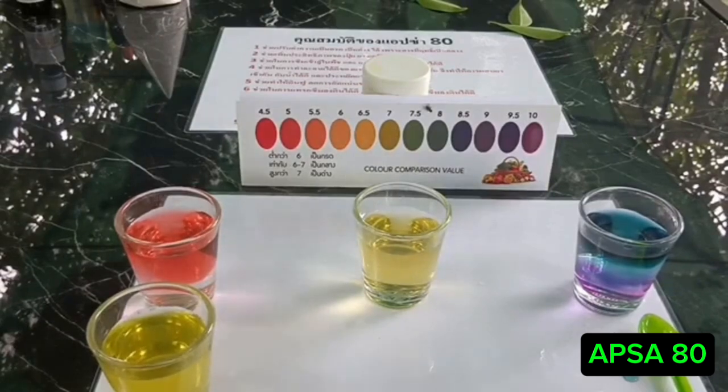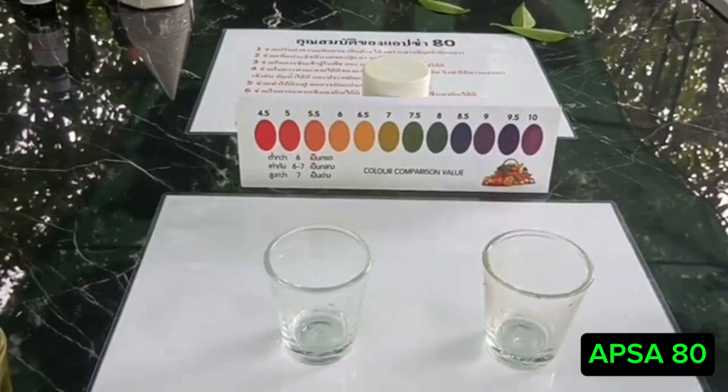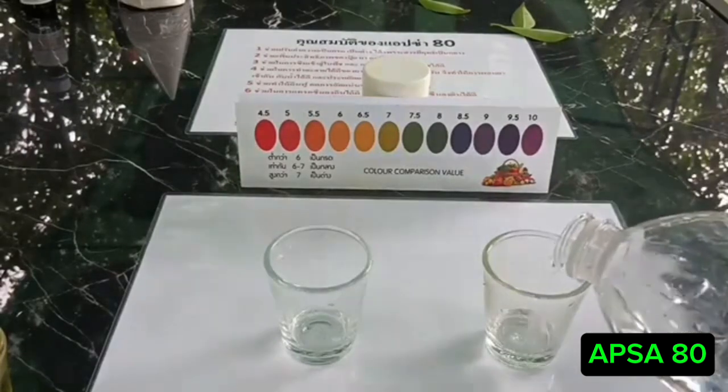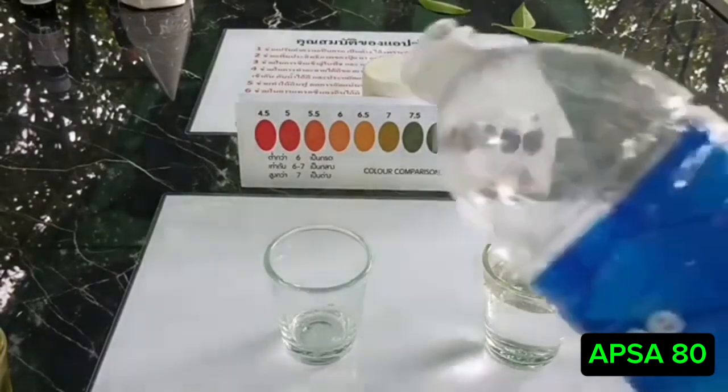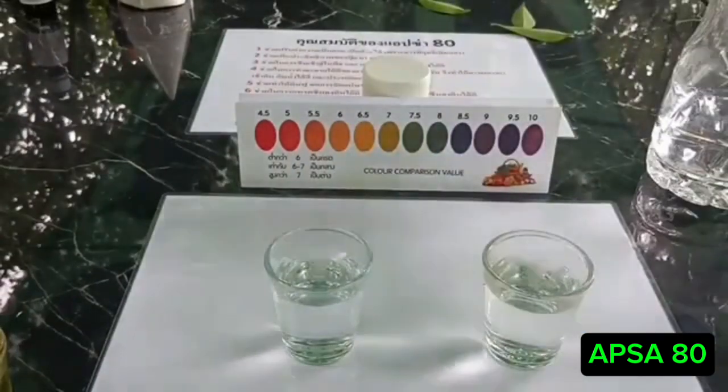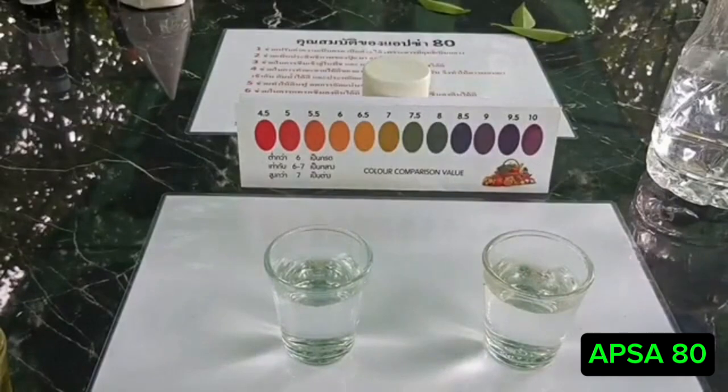Next, I will show you how it can save costs in agriculture and how effective agriculture can be in one go. I will add water as if we are about to mix some powder, whether it's fertilizer, chemicals, or plant food. APSA 80 blends well with water, allowing the various substances mixed in the tank to be effective and well integrated. Now, I will add APSA 80 from this bottle into one glass.